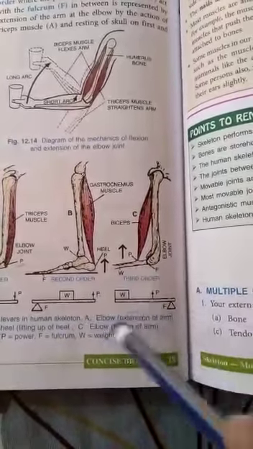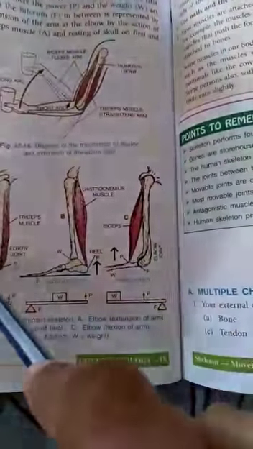That's all regarding the lever mechanism. This lever mechanism helps in movements.